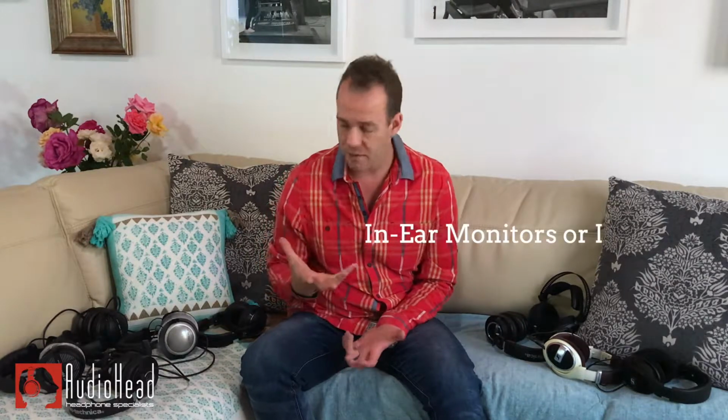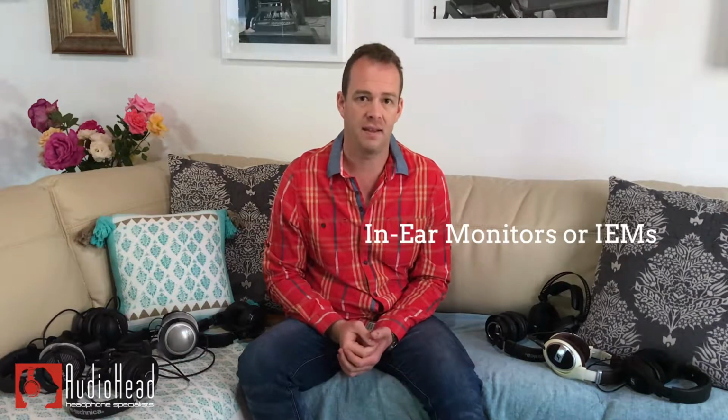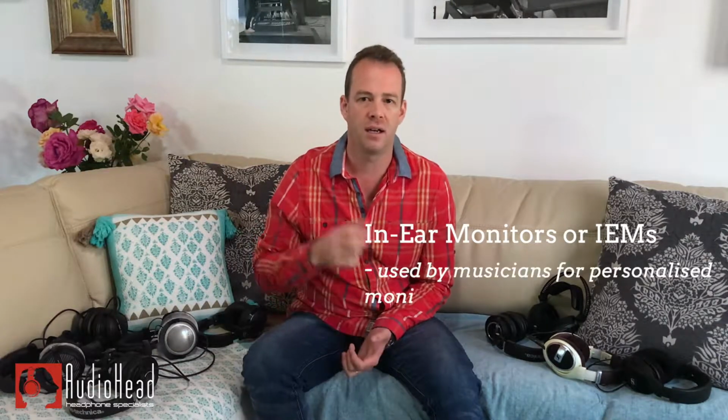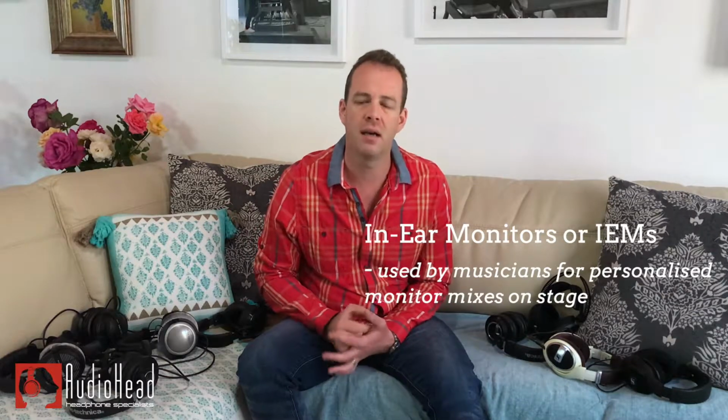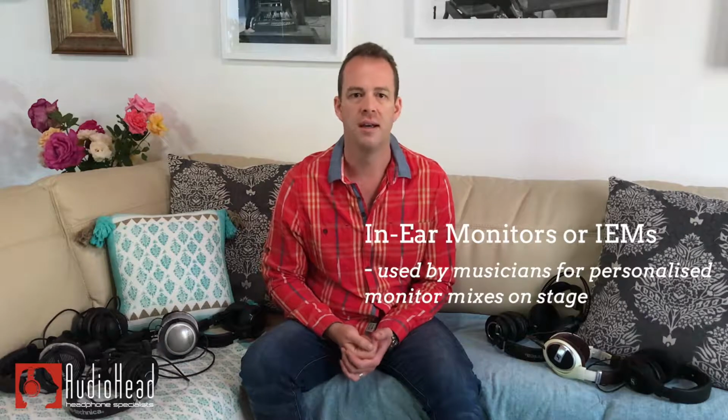Then something that's very similar to that is in-ear monitors. I don't have a pair to show you, but they also have earbuds that fit inside the ear, but they are sculpted to fit properly in the ear and not fall off easily, because they're mostly used by musicians on stage or in the studio.